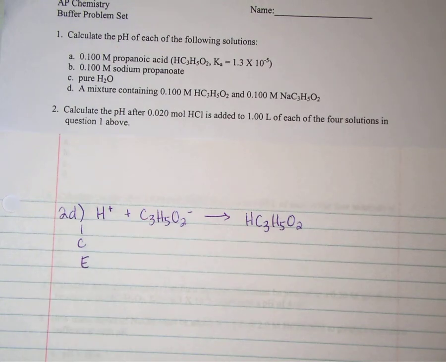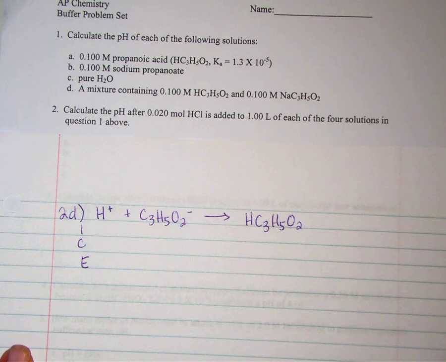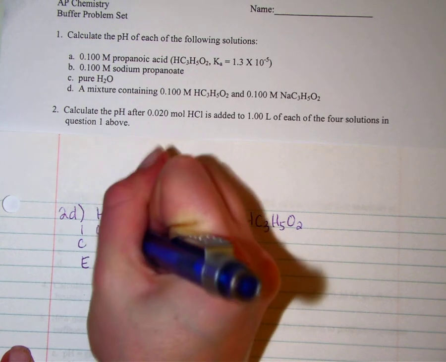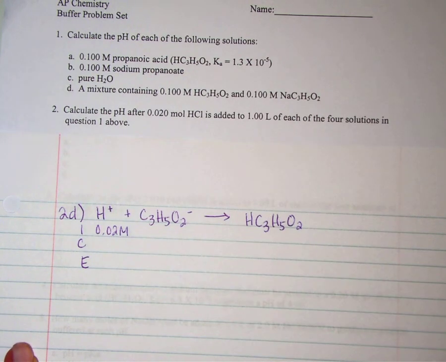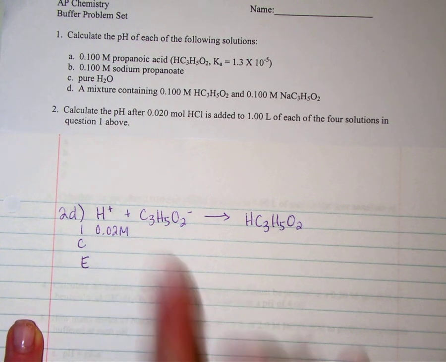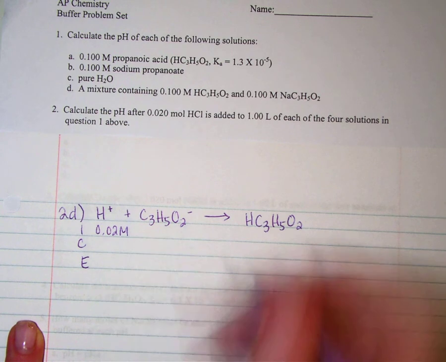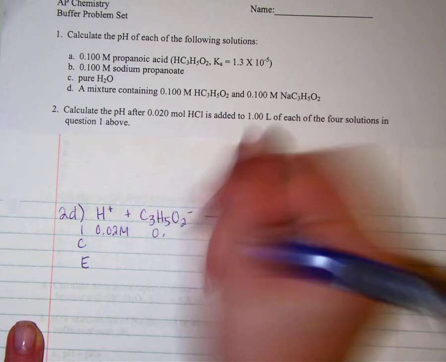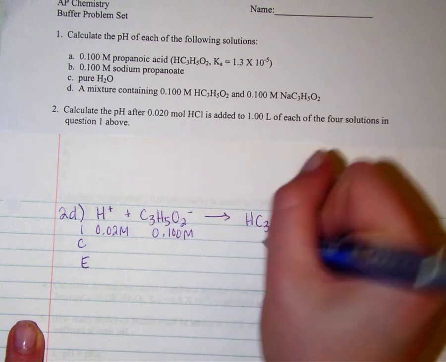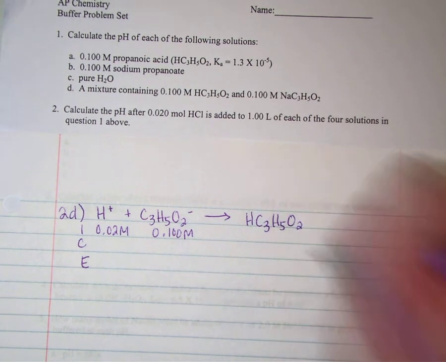So if I look at what I first had, well, I'm adding 0.02 moles of HCl in a liter. So again, I have 0.02 molar. Check problem 2A if you need to figure out how to solve for that concentration. If I look at my buffer system, I have 0.1 molar of each of these.